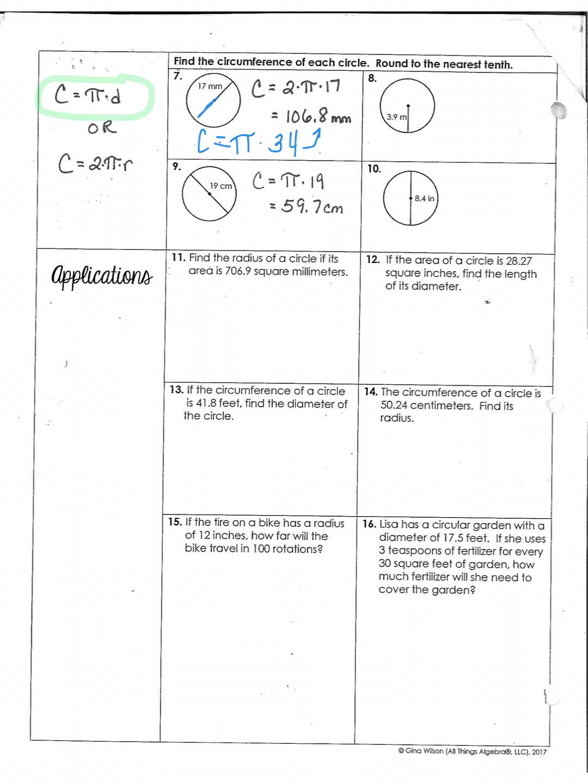Number 9, they're giving me the diameter. So I'm just doing pi times 19. Okay, you're going to try numbers 8 and 10 on your own. You can stop there for today.